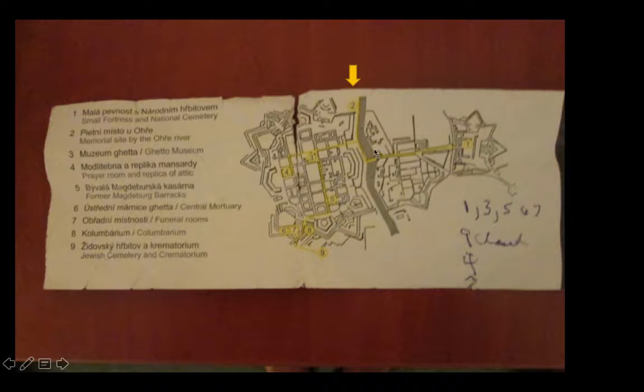And so she suggested that I skip number 2, which you can see here is the memorial site by the Ovray River. And so I left the small fortress here, walked down over the river, and then turned right.